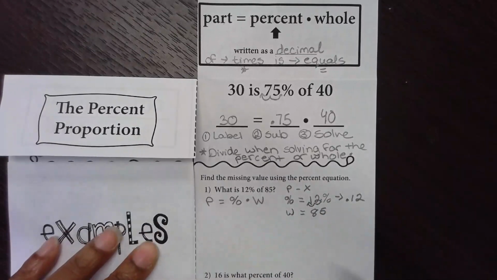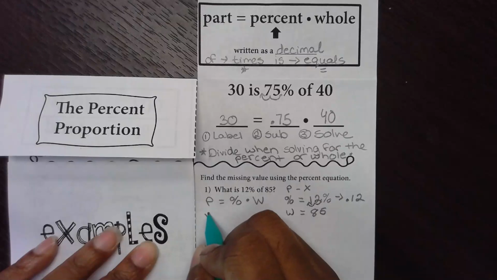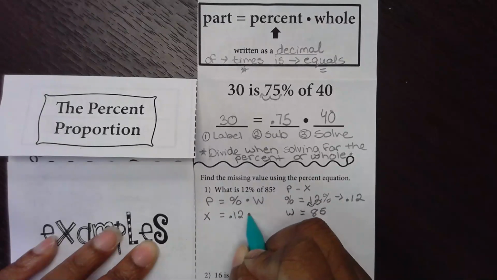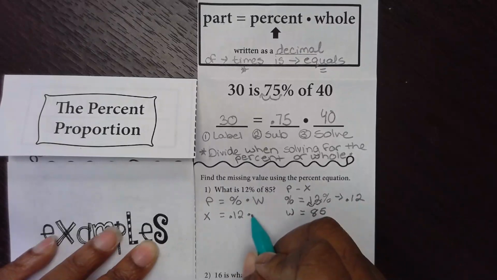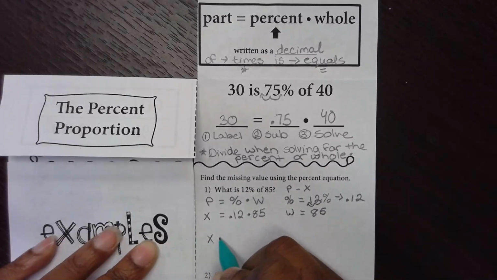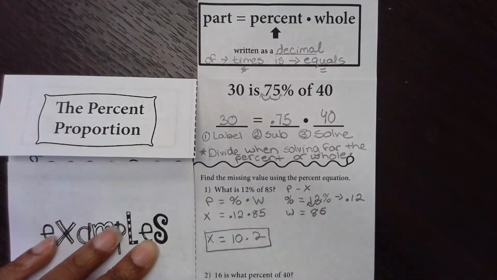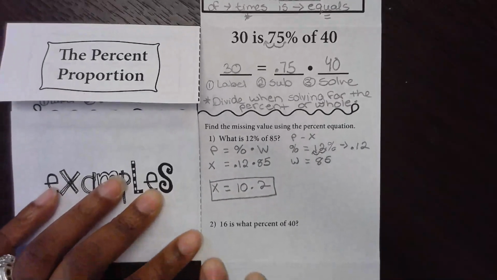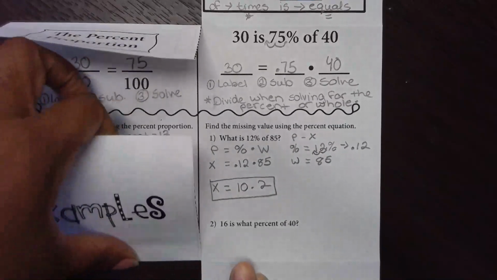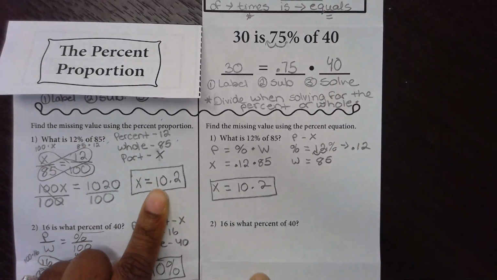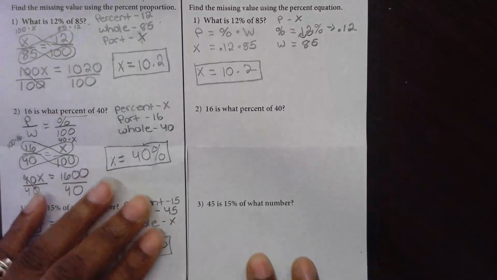And then the whole is 85. So now let's plug it in. This is what we're solving for: x equals 0.12 times 85. So x equals 10.2. Again, two different ways, same answer. So let's look at the next example.